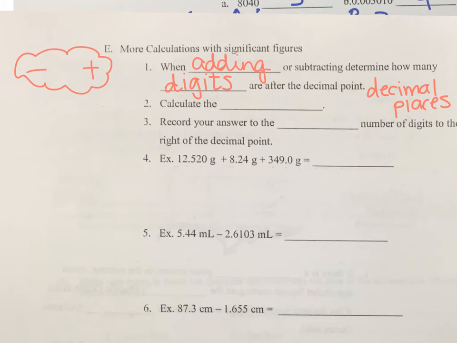Okay, so decimal places. They're just saying count up all your decimal places between all your numbers. Then you're going to calculate the answer just like we did on multiplying and dividing. And now we have to record our answer to the least number of digits. Okay, but we're not using sig figs this time. We're talking about decimal places, so least number of decimal places. So I like to put a big DP here. So I know that when I see addition and subtraction, I'm counting decimal places, okay?